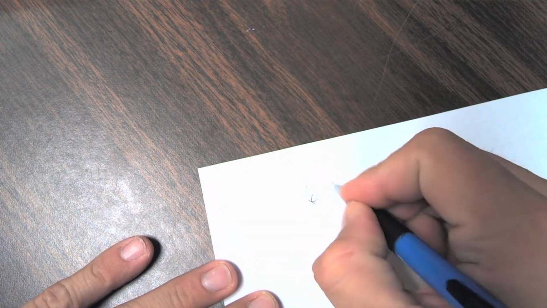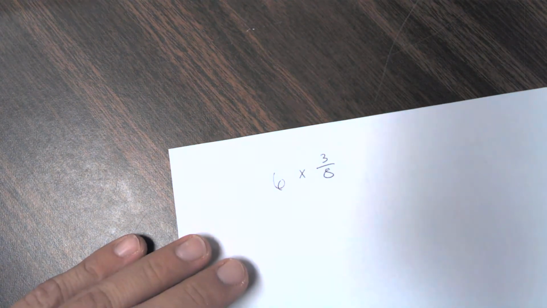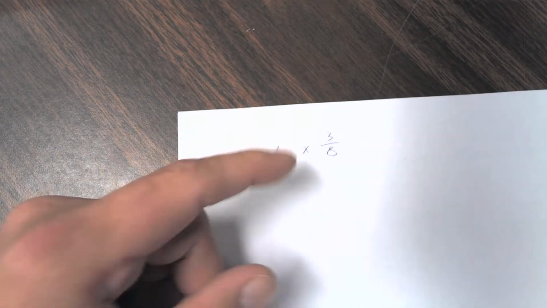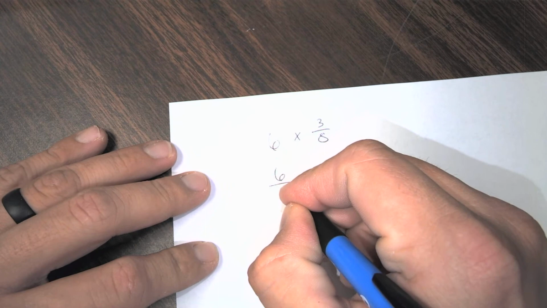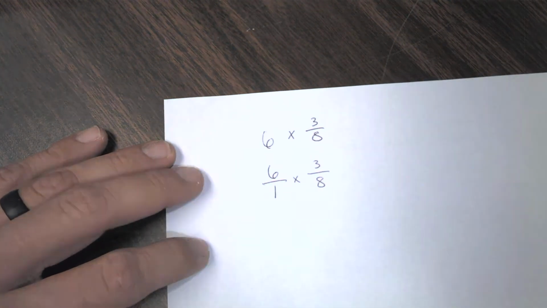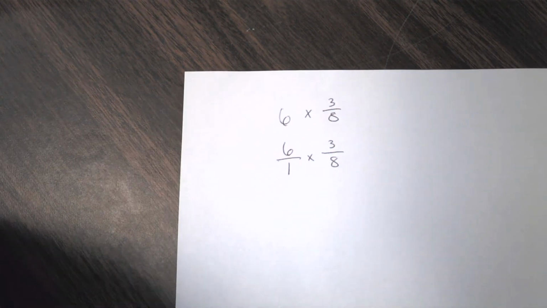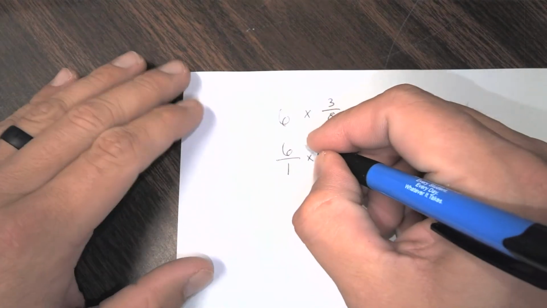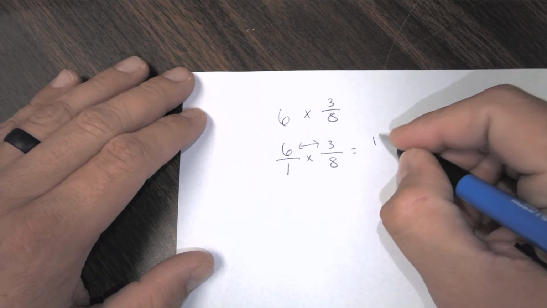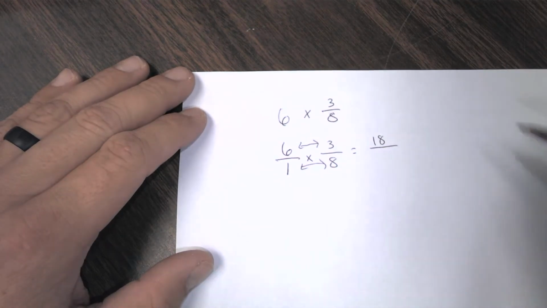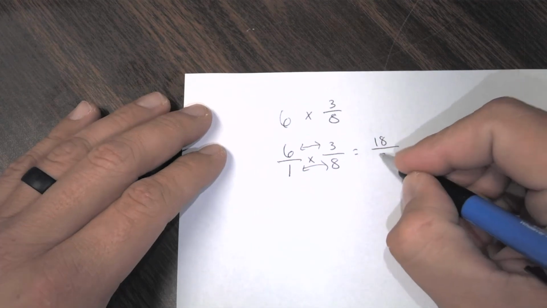So what we're doing with this is they're going to give you 6 times 3/8, okay? And they want you to multiply this out because we have a whole number and we have a fraction. Now, all whole numbers go into a fraction over 1. So you can literally put 6 over 1 times 3 over 8. Okay, and now you just literally multiply the tops together, the numerators, so you get 18, and then the denominators by each other, so 1 times 8, so 8.